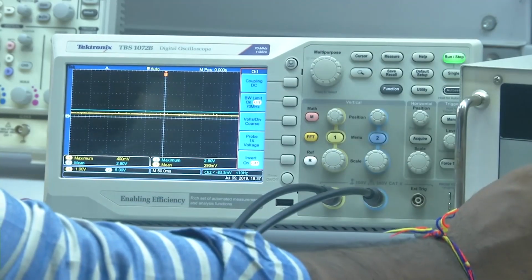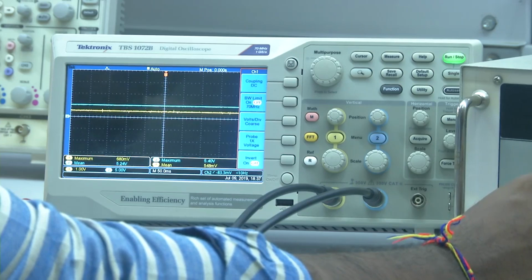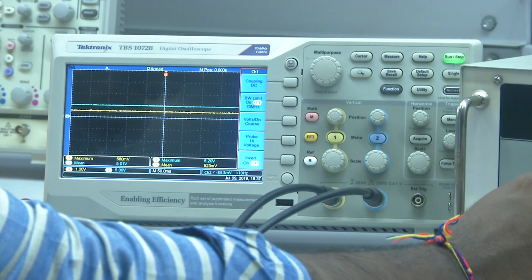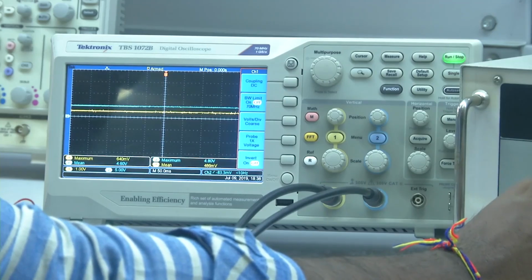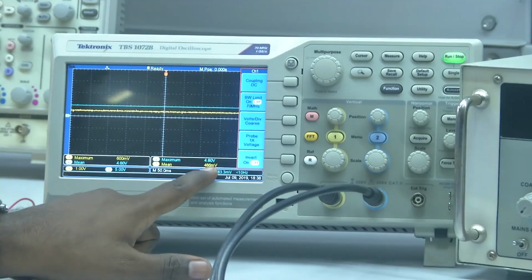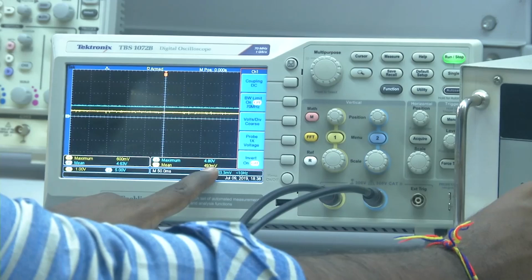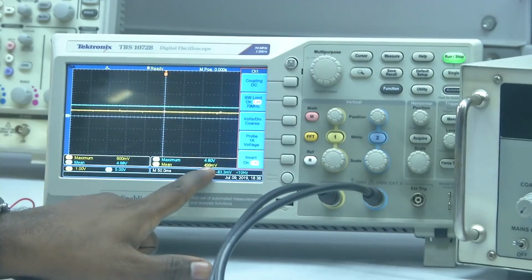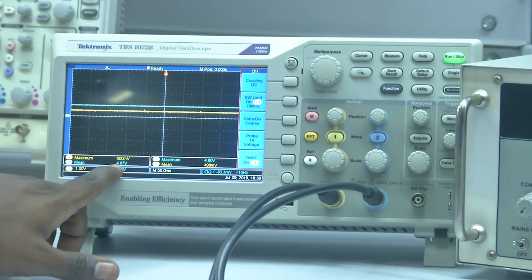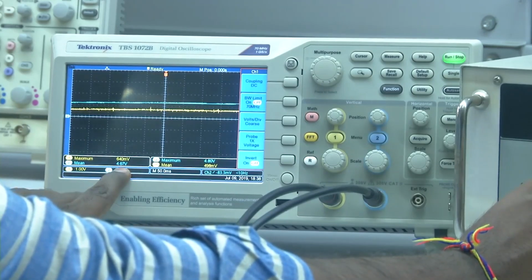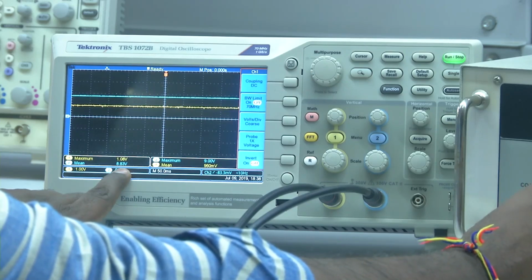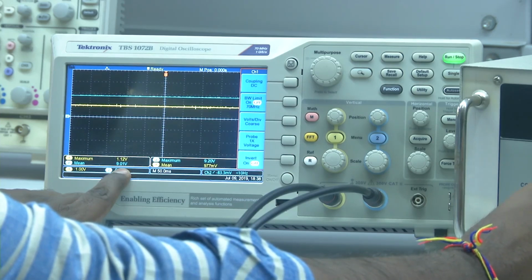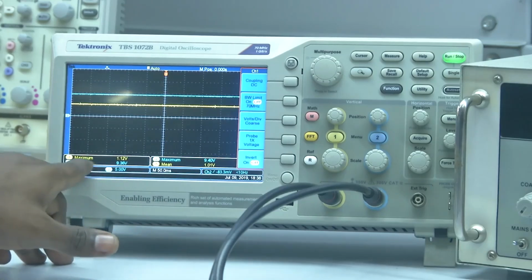Then I will change it to 500 milli. So, if you observe, I have applied an input of approximately 500 millivolts, and I am getting 4.67 volt. So, let us go with 1 volt. It should generally give 10 volts, but we will get close to 10, which is somewhere around 9.5. Right. So, when you apply an input of 1 volt, we are getting an output of 9.36 volt.